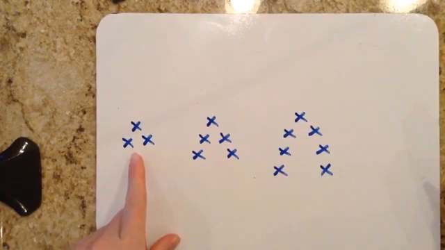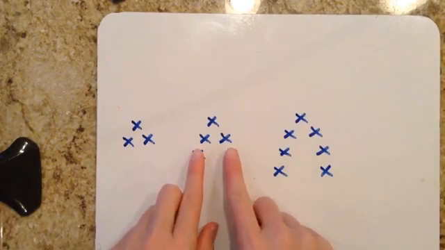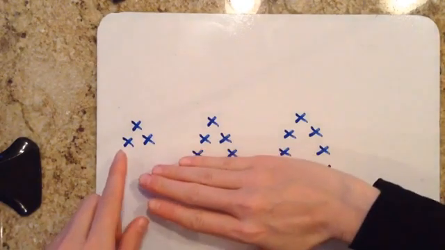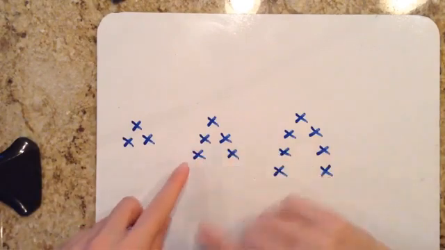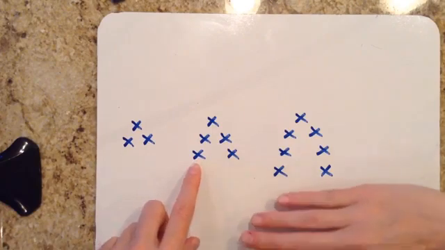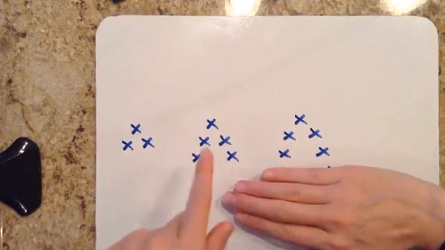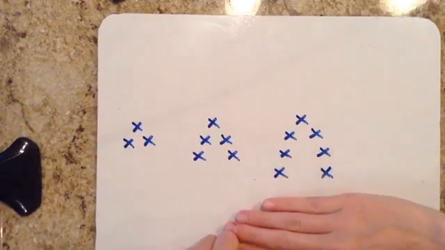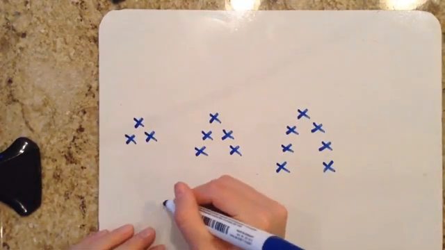At the beginning, I started out with 3 X's. And then when I moved to the next term, it looks the same as the last one, except it's 2 bigger. Let's compare this term with the next one. Same, but 2 bigger.